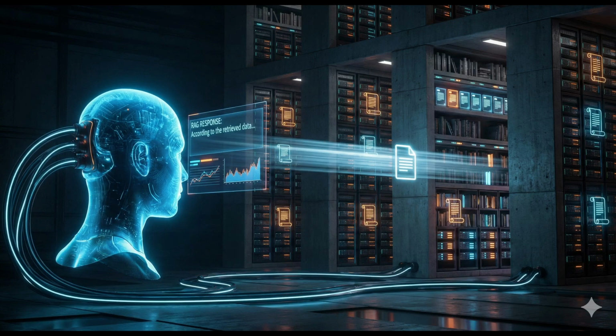Hello, developers. I do have a note for you. Stop trusting your LLM. It is lying to you. We all love ChatGPT until it hallucinates a court case that doesn't exist, or invents a Python library that breaks your production code. Standard AI models are frozen in time.